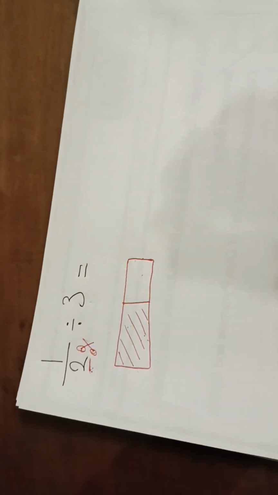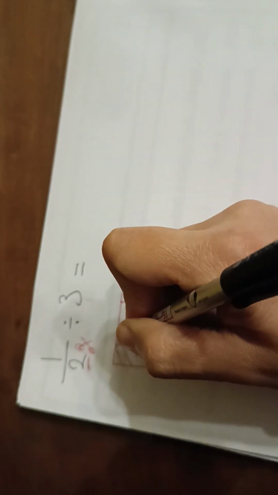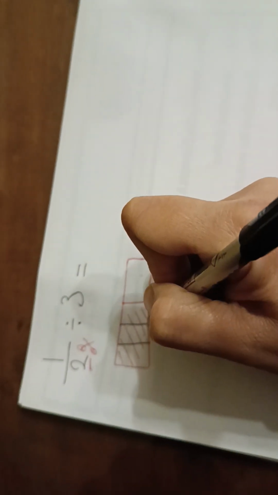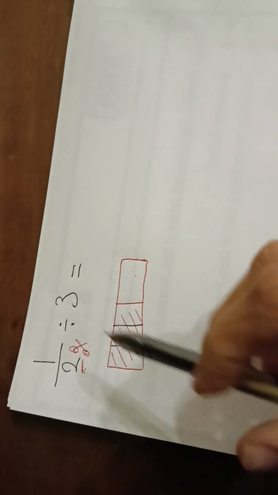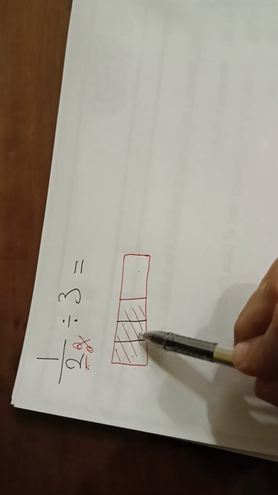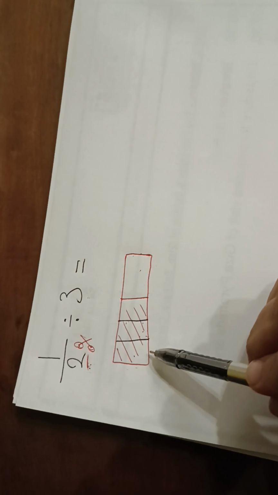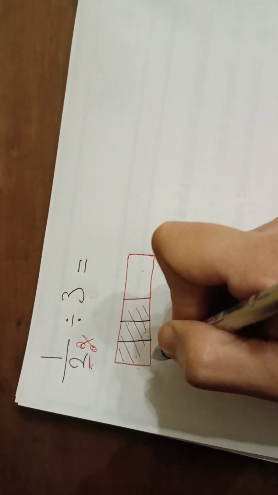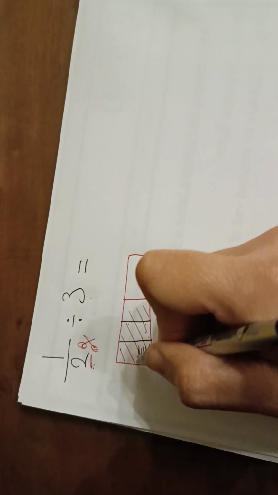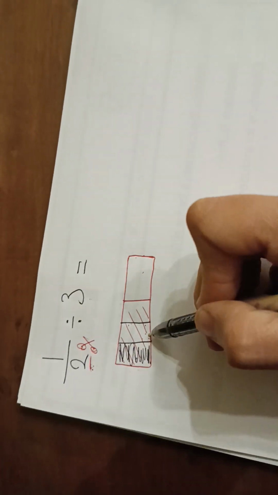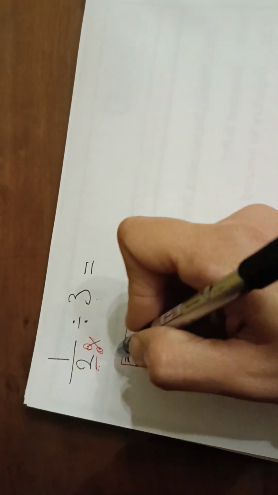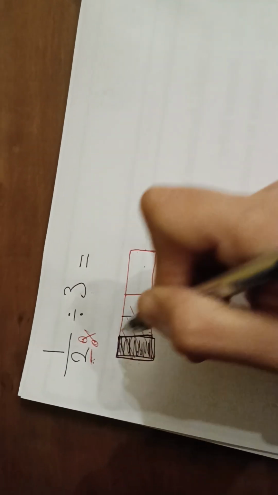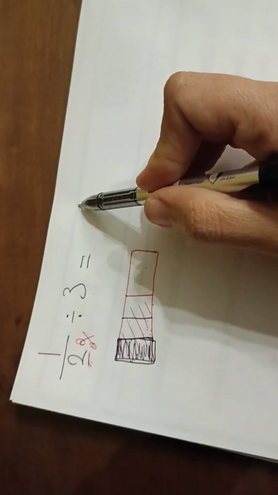So I will cut it into 3 parts. 1, 2, 3. To split into 3 parts, you have to draw only 2 lines. So, what is the share of each friend? This part will be for the first friend, and this is for the second one, and this is for the third one. So this part is the share of each one of my friends. So this is the quotient I want to write, or this is the answer.